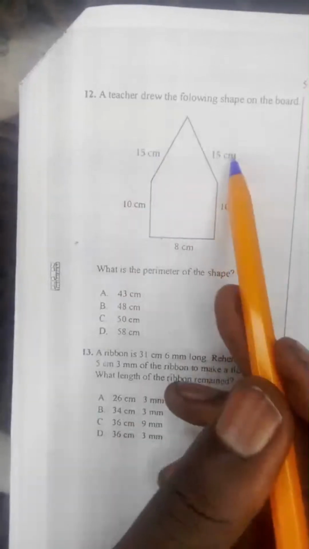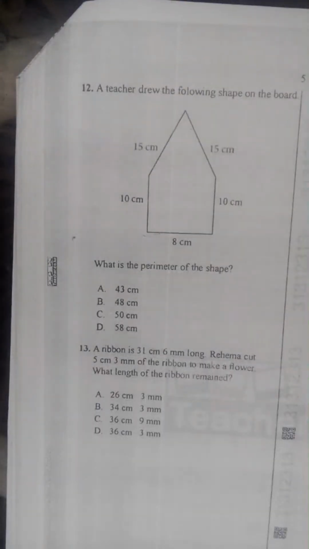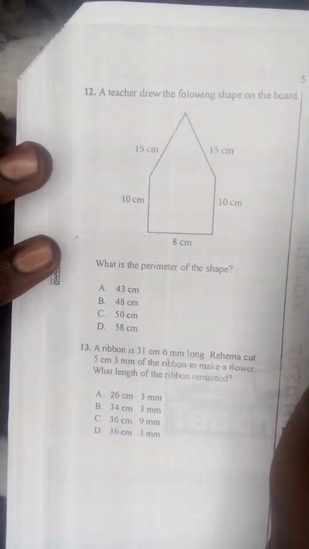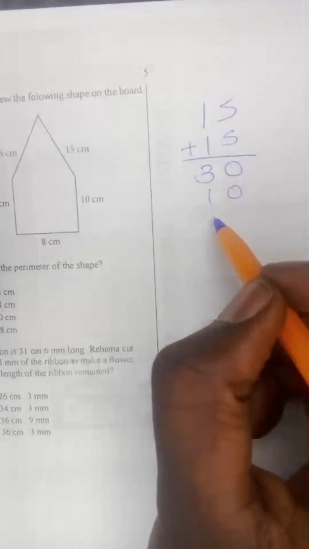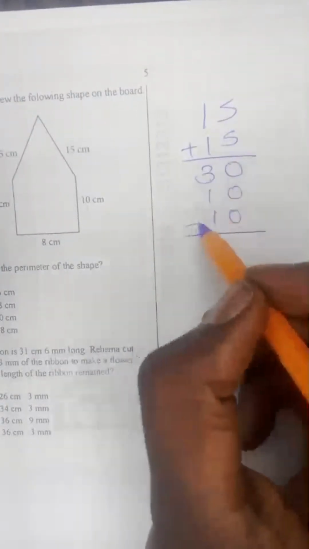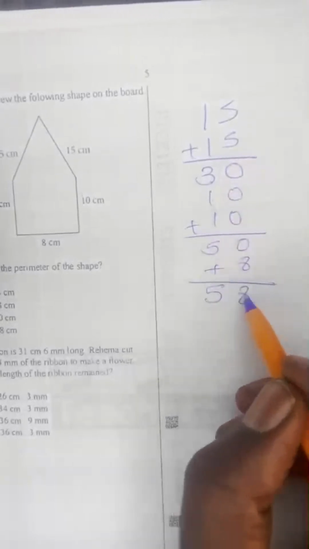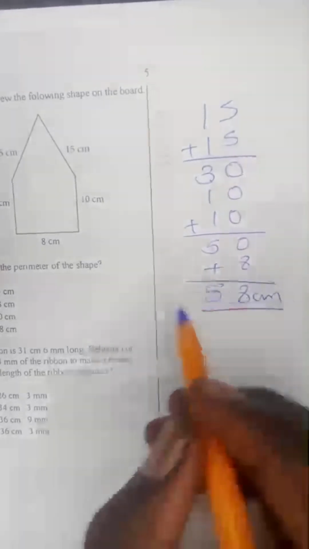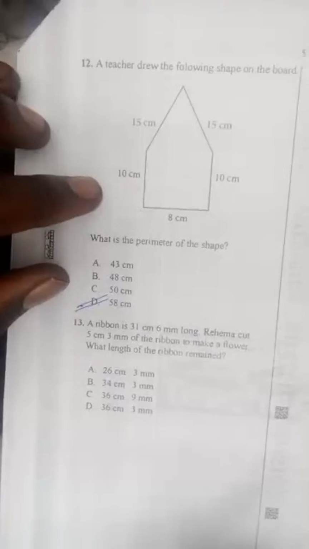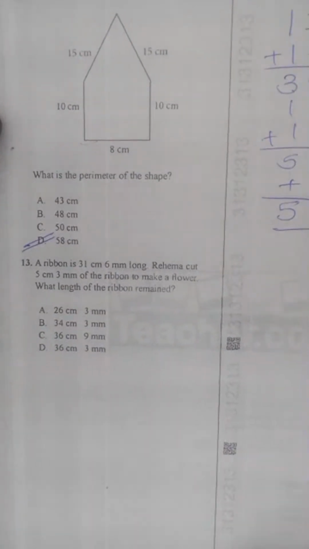Therefore, 15 plus 15, 10 and 10. Then you also add 8. So let us do that. 15 plus 15 for perimeter. This one will give me 30. Then 10, and I add another 10. This will give us 50. Then I add another 8. So this is 58 centimeters. Easy. If they would have asked for area, then it would be kind of a long process, but we still would have managed to solve it. Let us look at question 13.